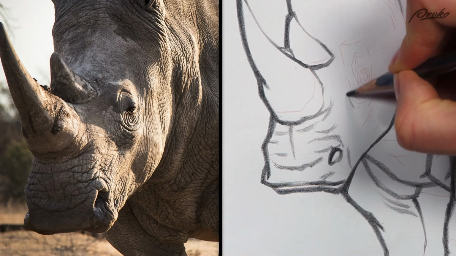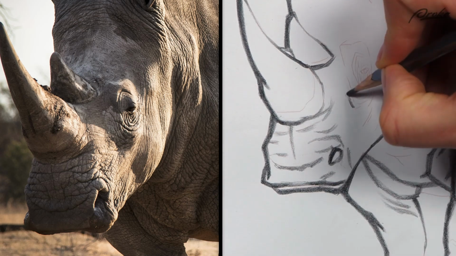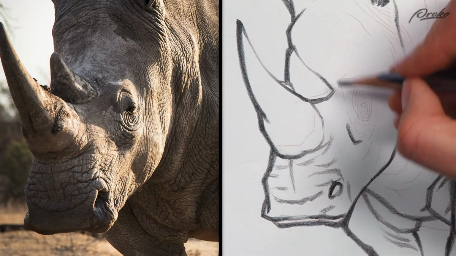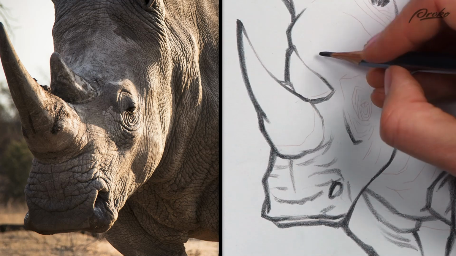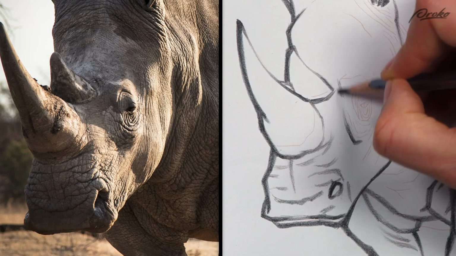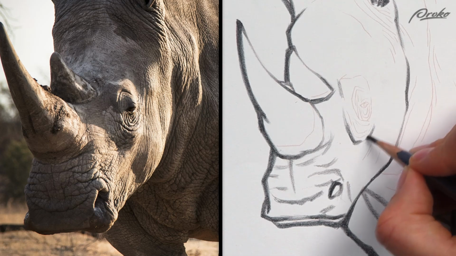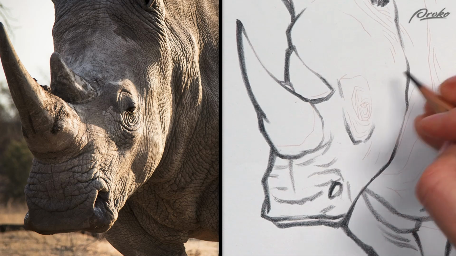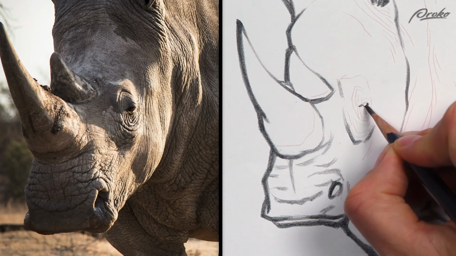But I'm going to look at which ones show the most contrast of the bigger form, the bigger shadow. This outer one shows a lot of contrast between shadow and light. And then this one in here. And then definitely the one inside the eye.